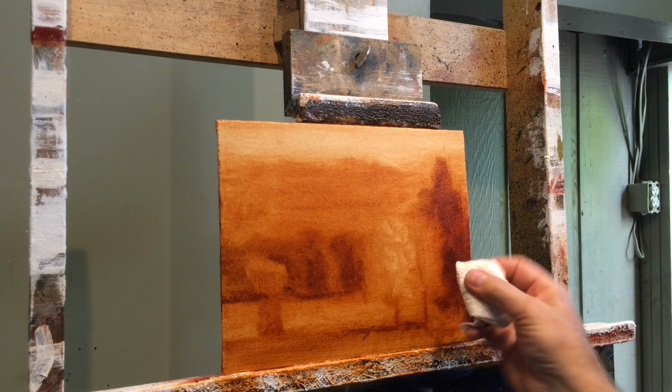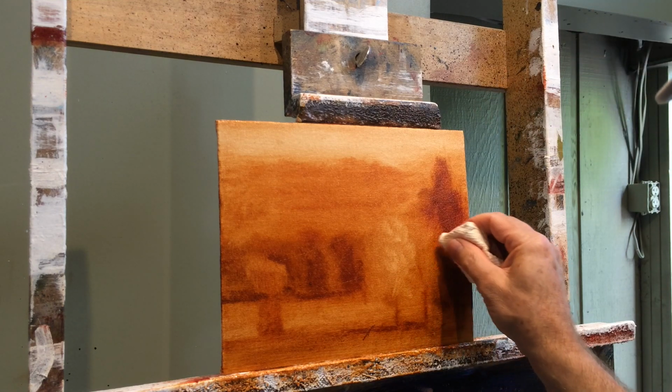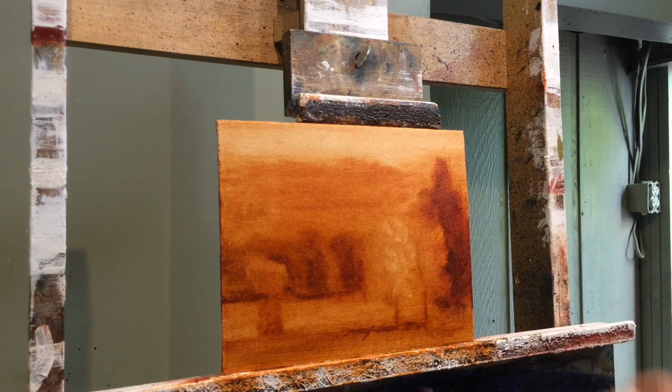Maybe I'll have it so it's a little bit in front of this one. Maybe they're right next to each other in this photo, but maybe. So now it's starting to show a little more form in that tree.